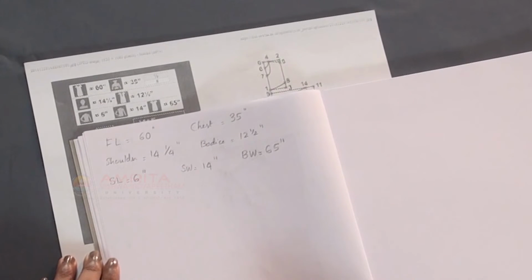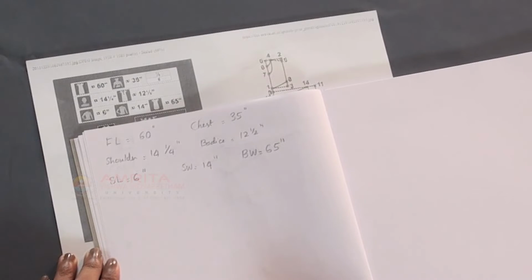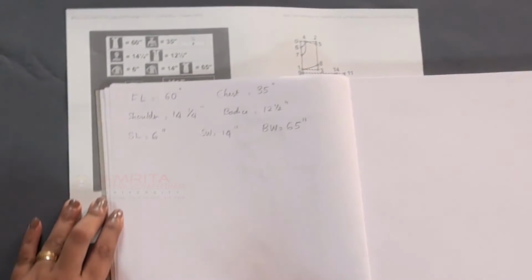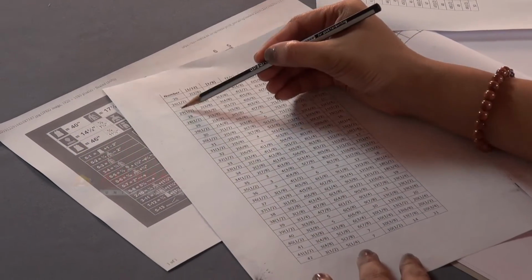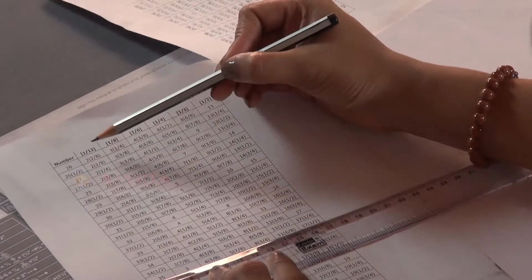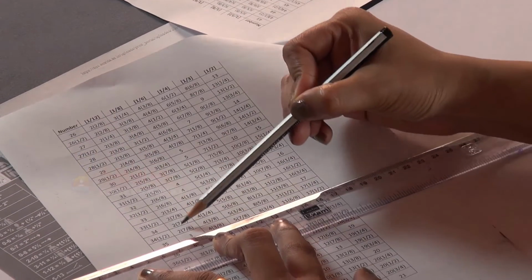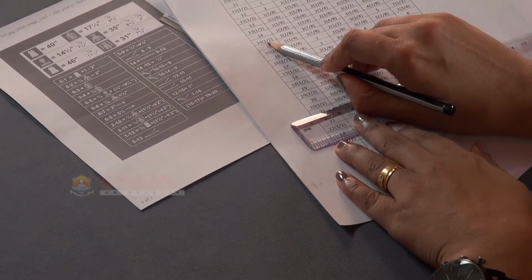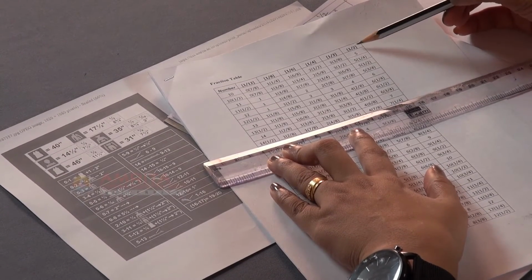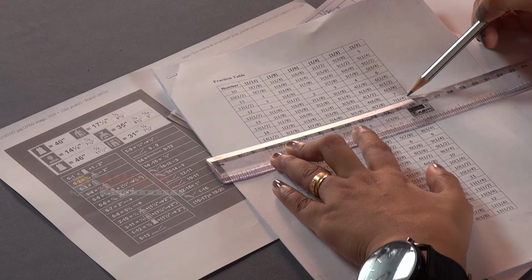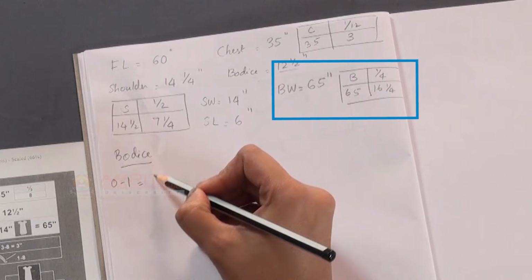Here, our chest circumference is 35 inches. So find 35 in the first column of your fraction table. Now keep the scale under 35 and find the first fraction, 1/12 of 35. Here we get the value as 3. Similarly, find half of shoulder width, which is 14.5 inches. From the fraction table we get it as 7.25 inches. Now quarter of the bottom width, which is 65 inches, is 16 1/4 inches as per the fraction table.